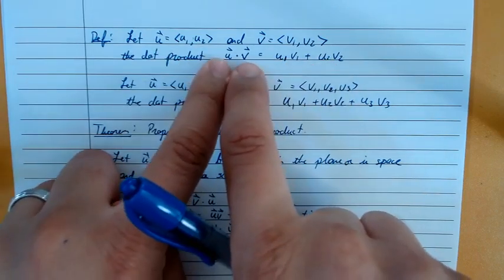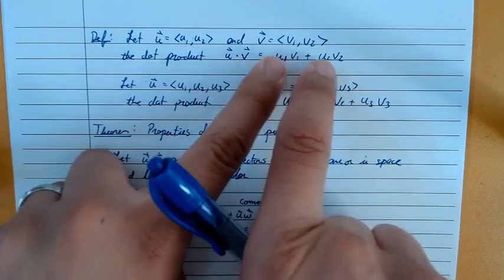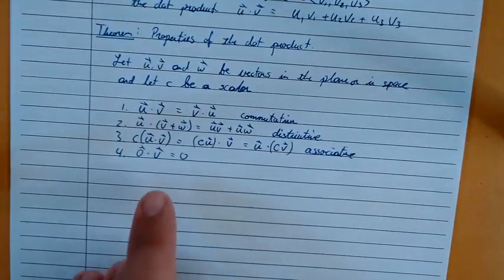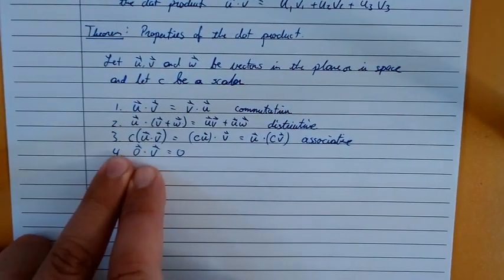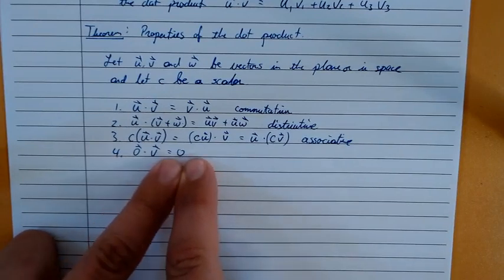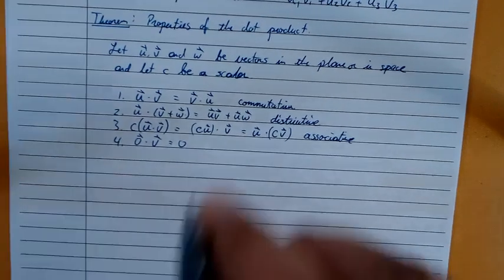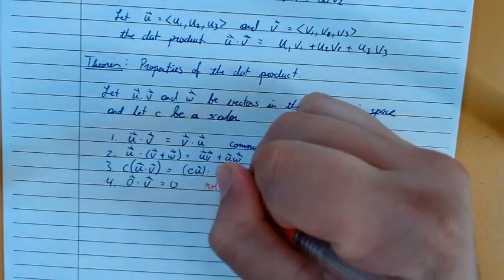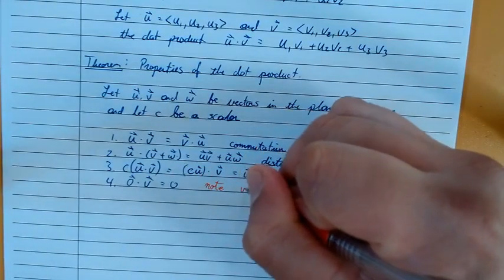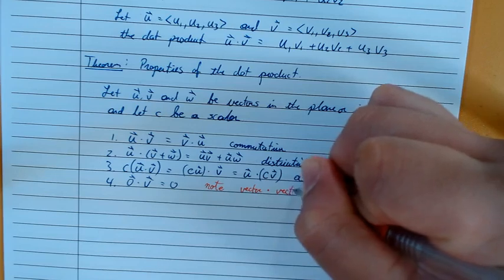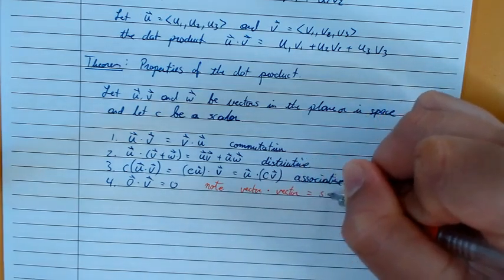So the dot product of two vectors gives you a scalar. So right here, when you multiply together the 0 vector, 0, 0, and the vector V, V1, V2, you're going to get not the vector 0, but the number 0. Here, let's just write this to the side. Note, if you have a vector dot another vector, you don't get a vector, you get a scalar.